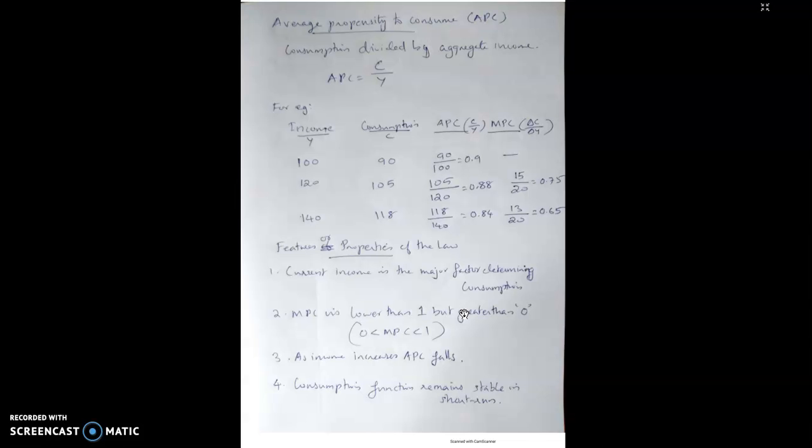So this theory is particularly meant for short-term analysis. This is all about Keynes' psychological law of consumption.